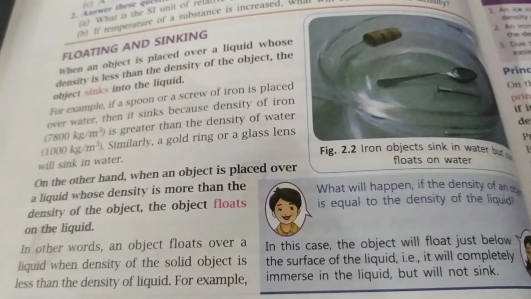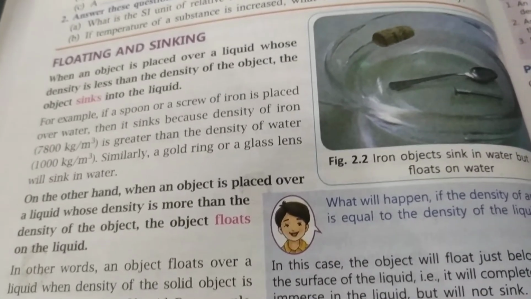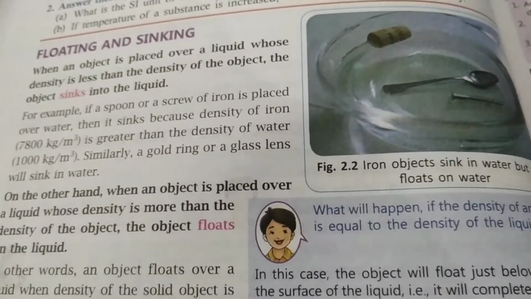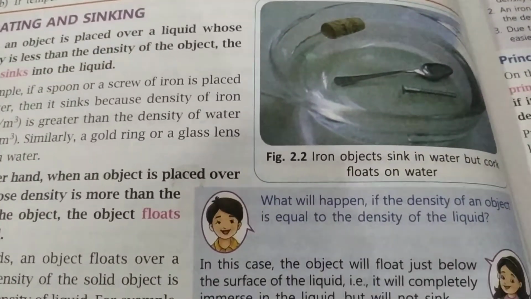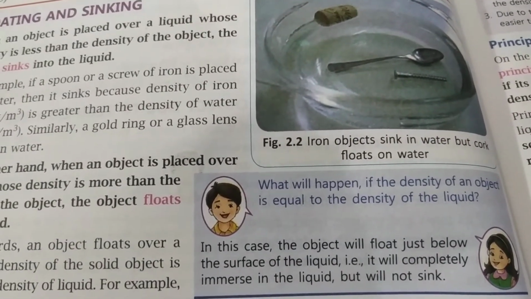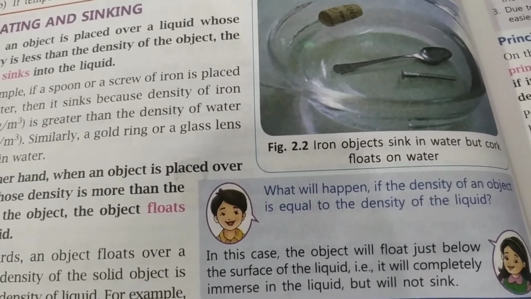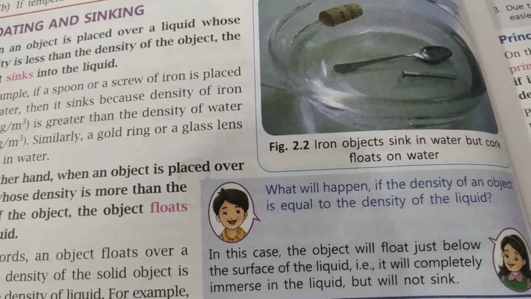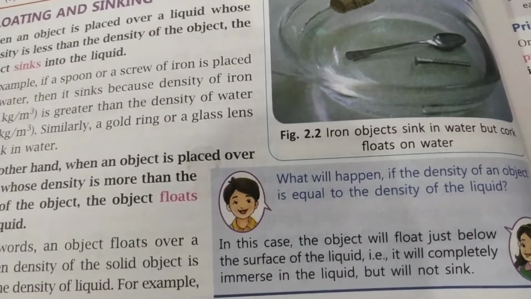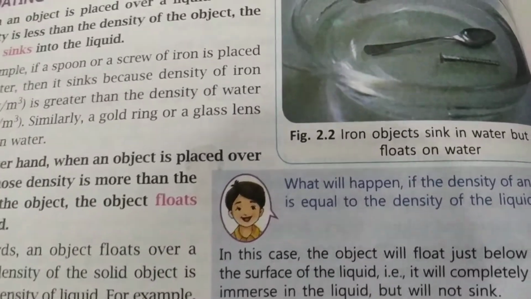Yes, so here we told about objects or the liquid having difference in density. And you can ask, Miss, if both are having same density, രണ്ടിനും same density ആണ്, what will happen? Yes, in that case, the object will float just below the surface of the liquid, എന്നാൽ that will not be sinking. Clear? The object will float just below the surface of the liquid and it will completely be immersed in the liquid, but it will not sink.